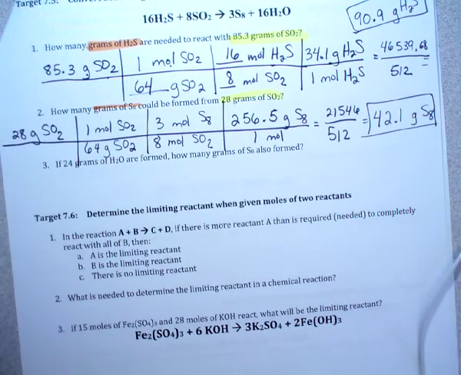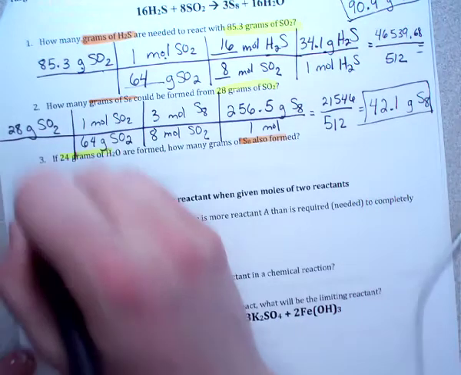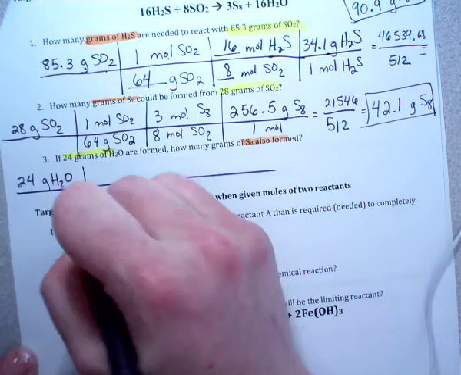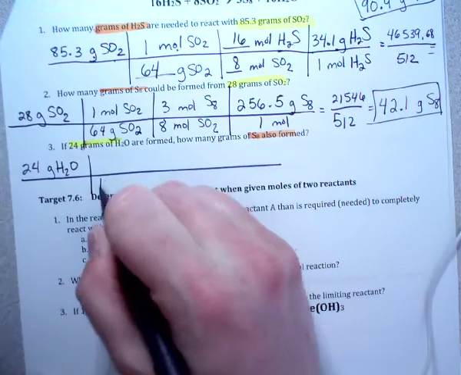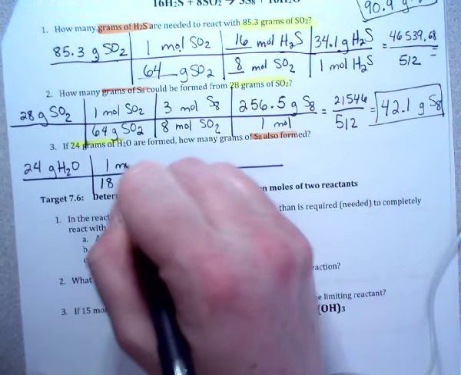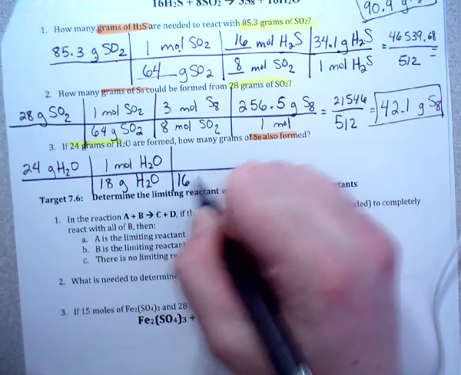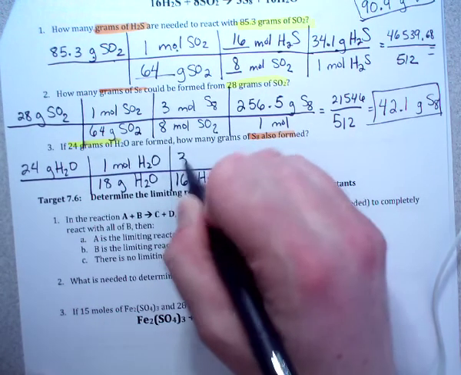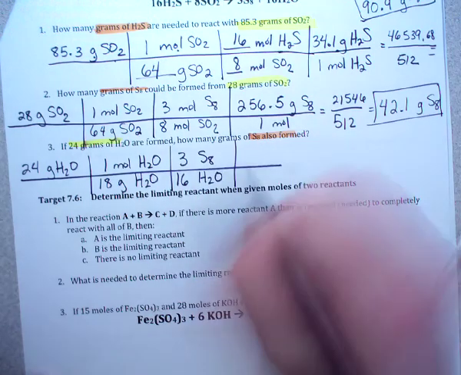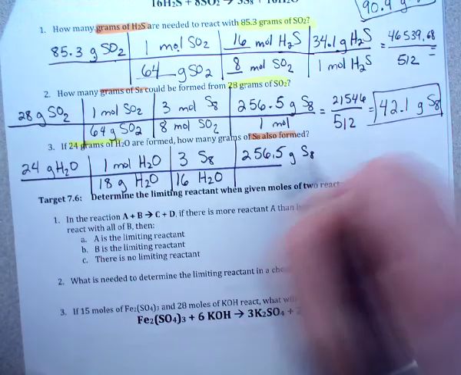The last question says, if 24 grams of H2O are formed, how many grams of S8 also formed? 24 grams of H2O, turn grams into moles using the molar mass of water. There are 18 grams of water in 1 mole of water. Next step is to use my ratio. 16 water will also form 3 S8. And then I need my molar mass, 256.5 over 1 mole.